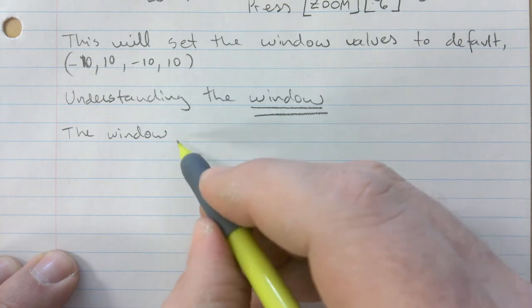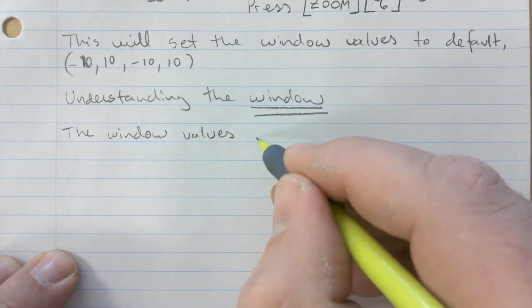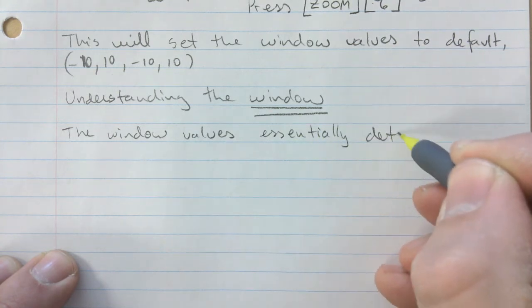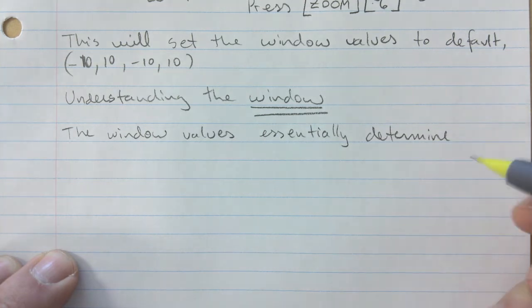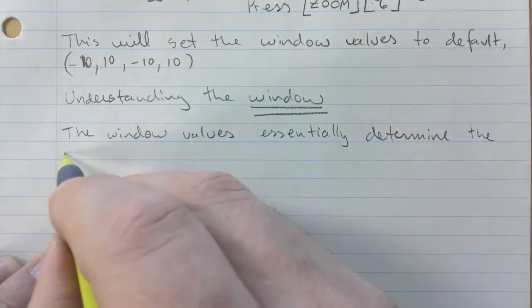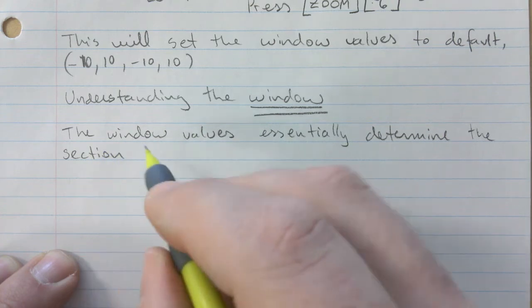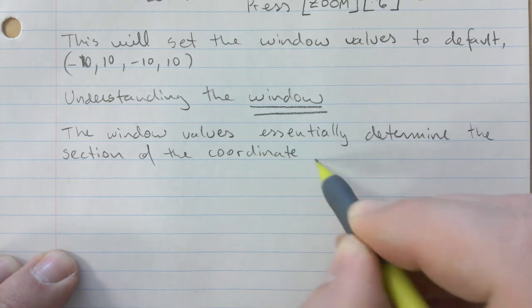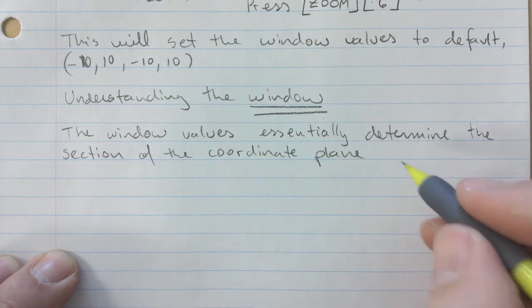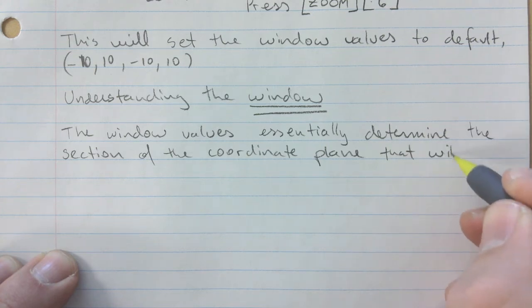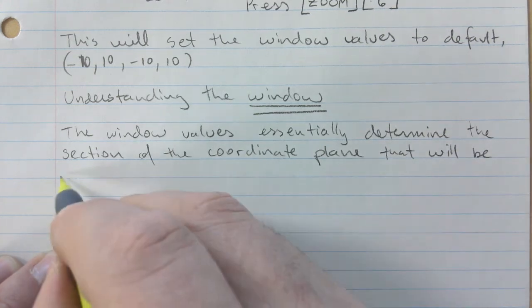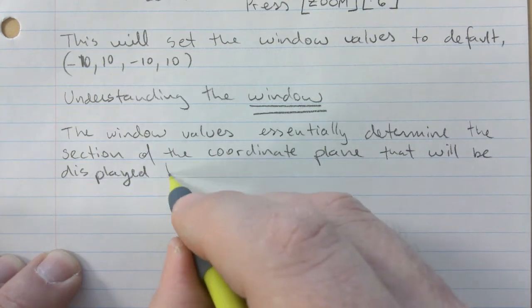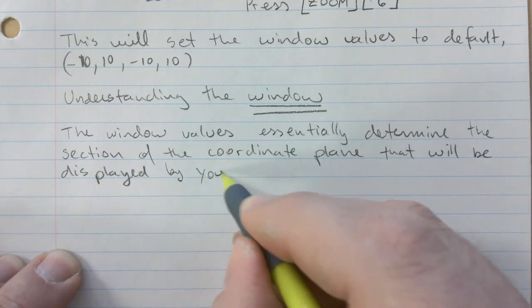The window values essentially determine the section of the coordinate plane that will be displayed by your screen.